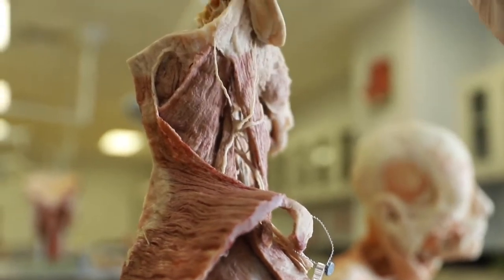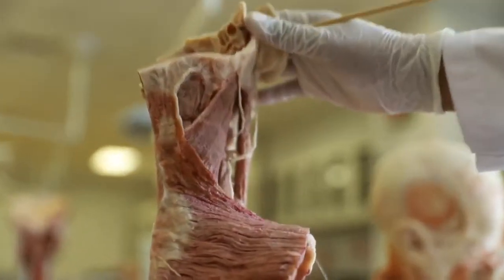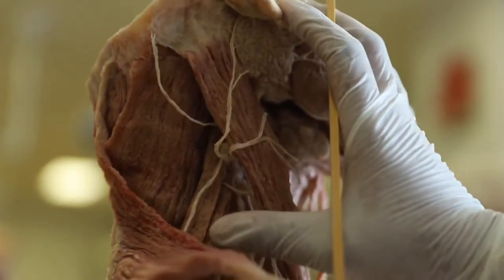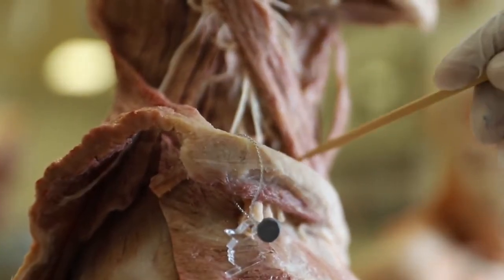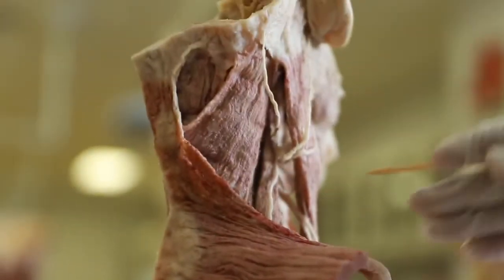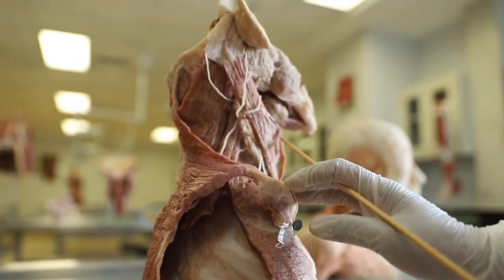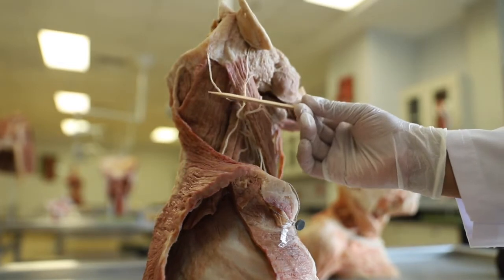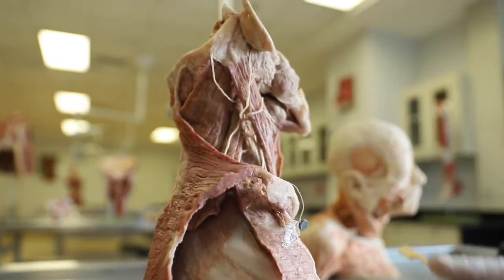Those are semispinalis capitis, splenius capitis, levator scapulae, scalene anterior, and scalene medius. Again, all this group is within the prevertebral cervical fascia. So the floor is first covered by the prevertebral fascia, and underneath it you find this group of muscles.